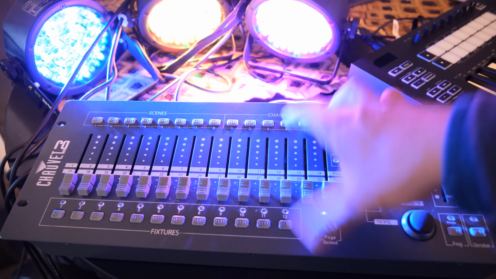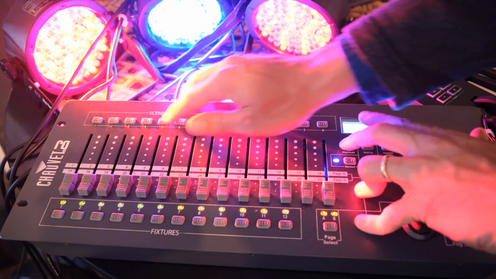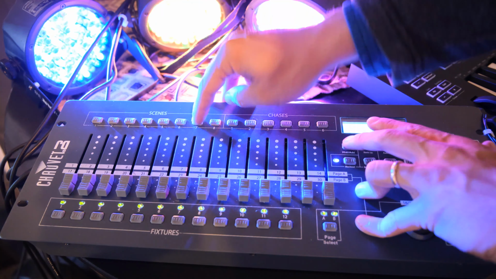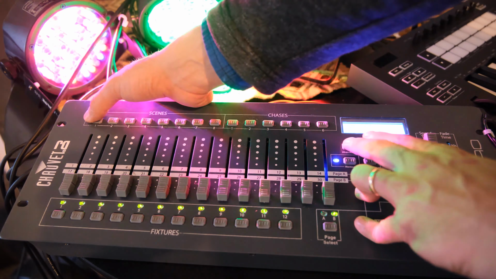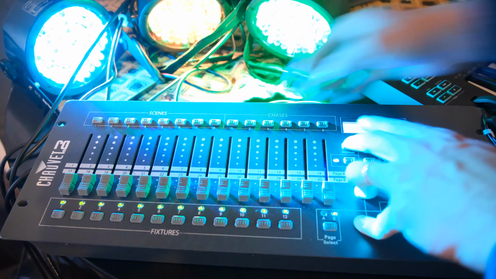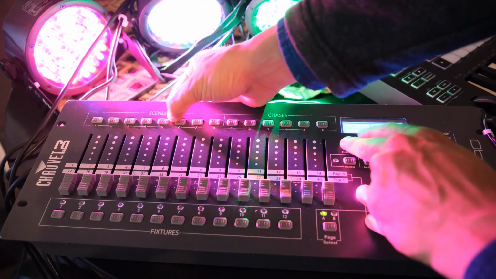Great. Let's do chase 5. So I'm just going to go through this process, and I'm just going to randomly pick these. I'm going to go up a bank, go to bank 2. Great. Now chase 5 is done. Awesome. Let's go to chase 4.